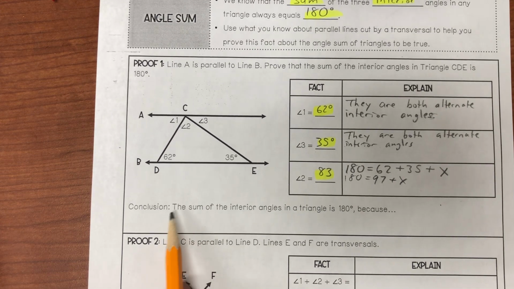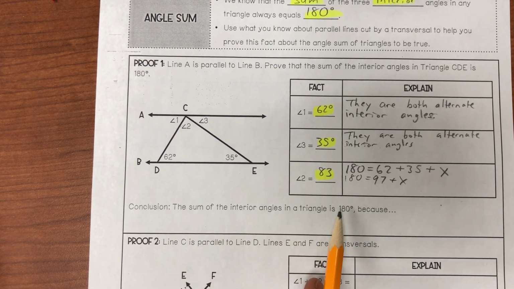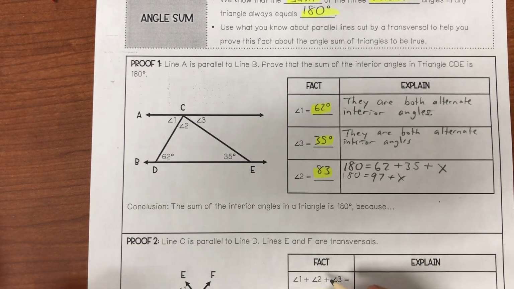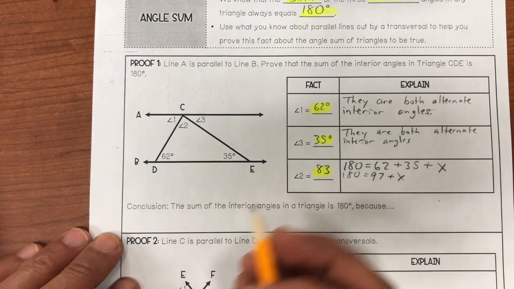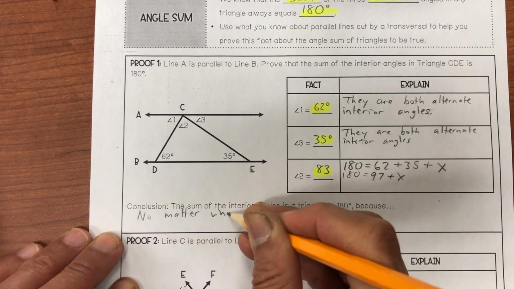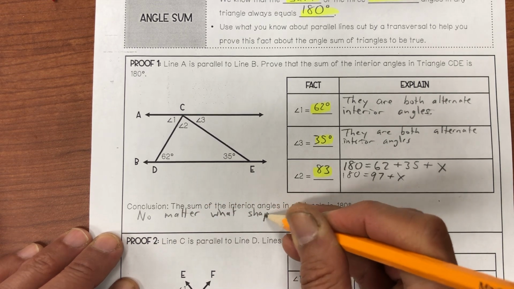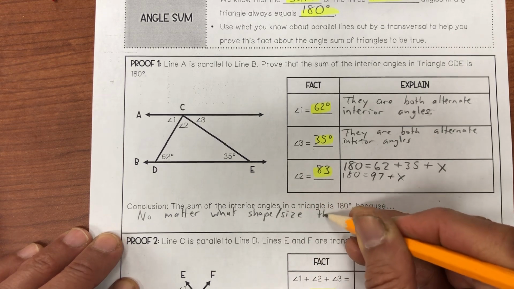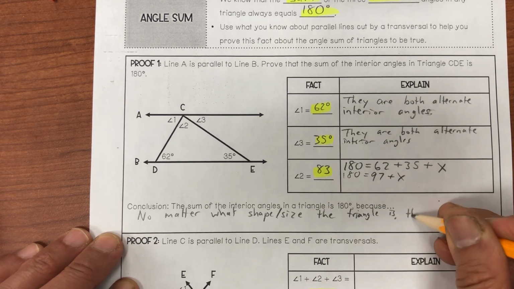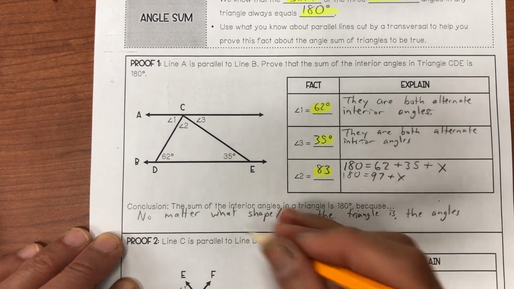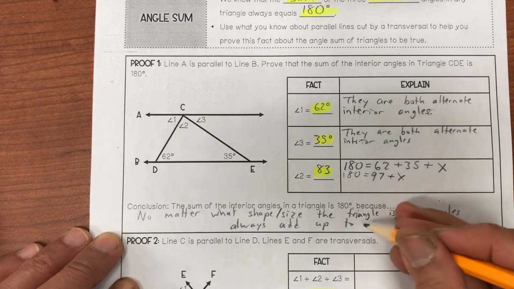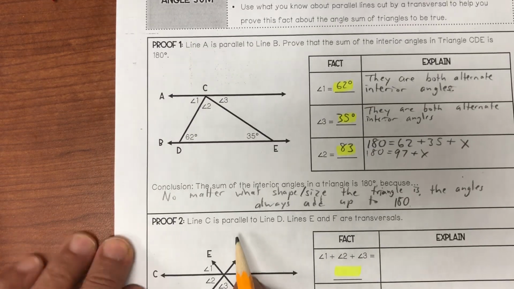Okay, so in conclusion, the sum of the interior angles in a triangle is 180 because, how to put it into words, no matter what shape or size the triangle is, the angles always add up to 180.